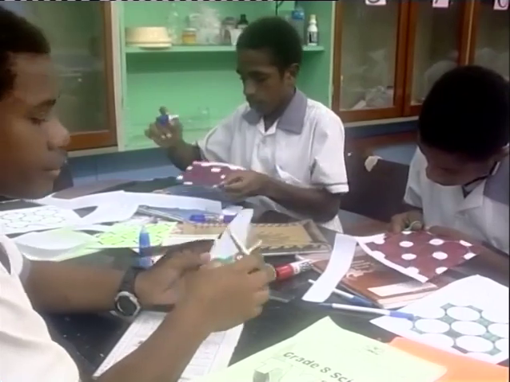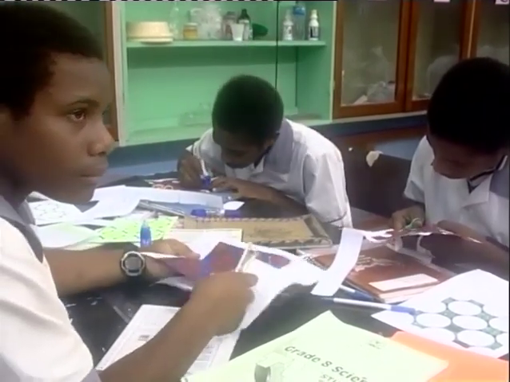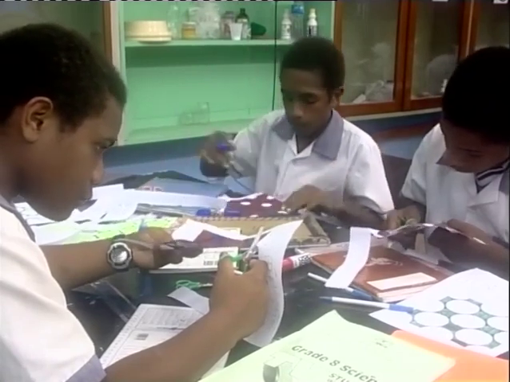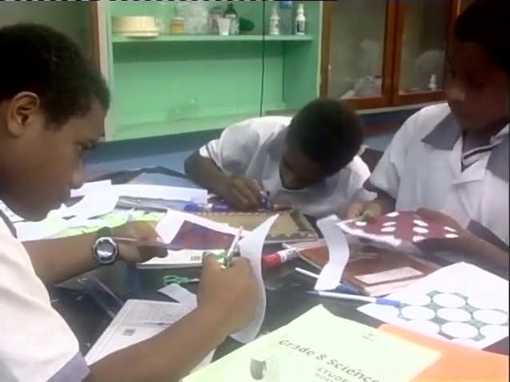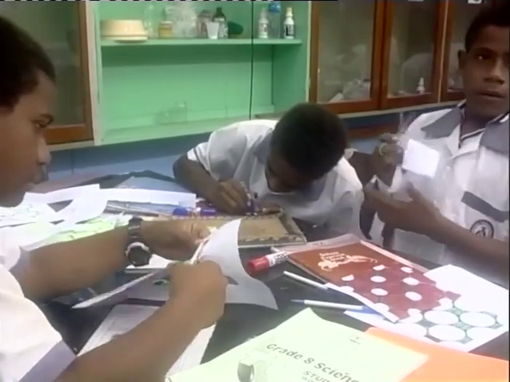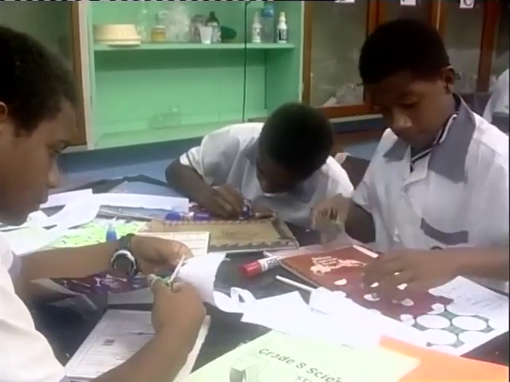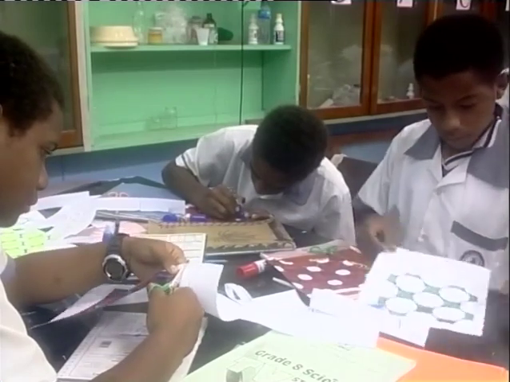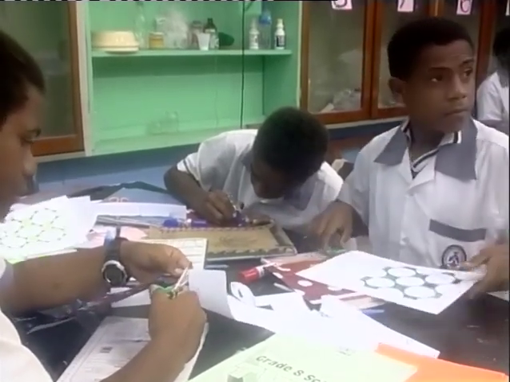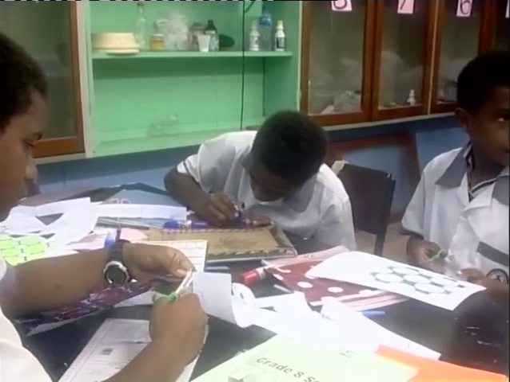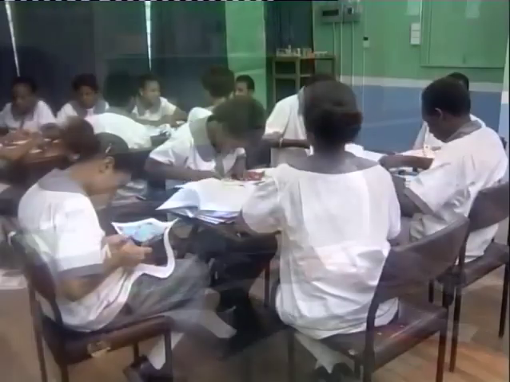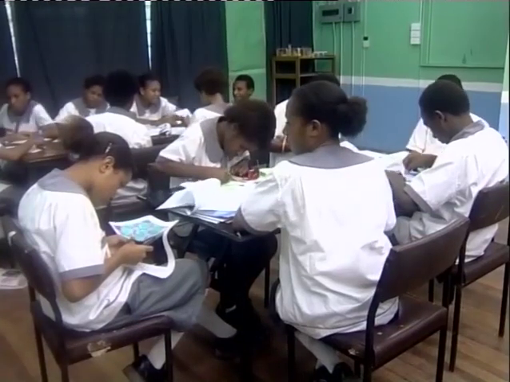All right, by now you should have finished cutting probably two figure A's completely cut, the edges. And you should now be cutting figure B, the edges of figure B. For those of us that haven't finished, you can help your desk mate or your table mate. You can work together.